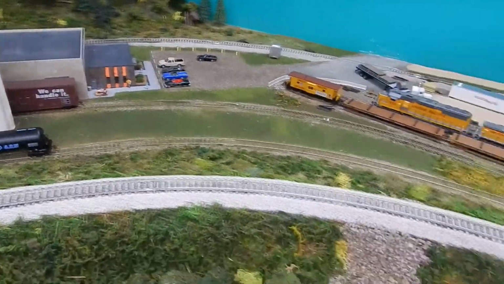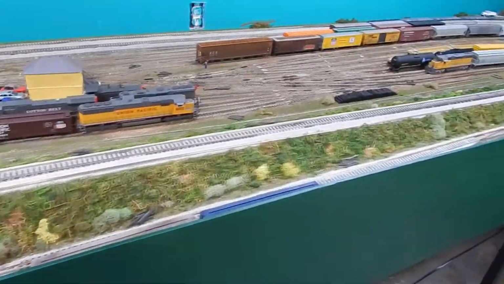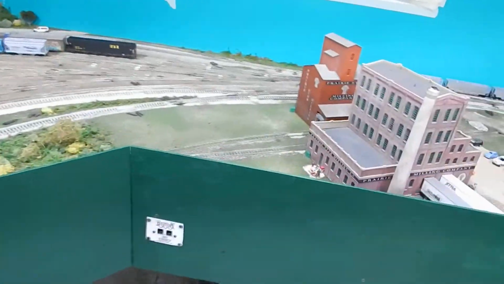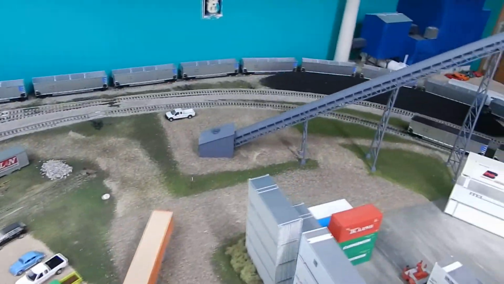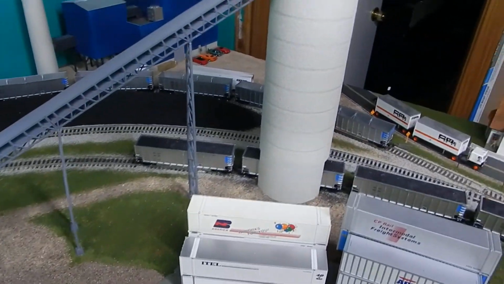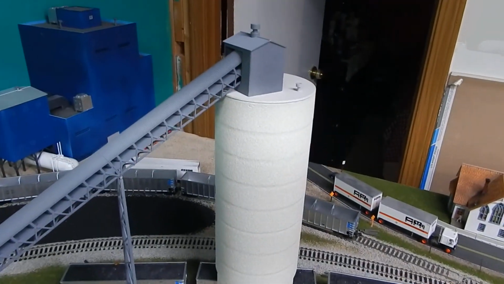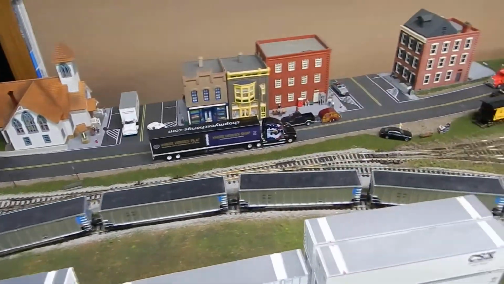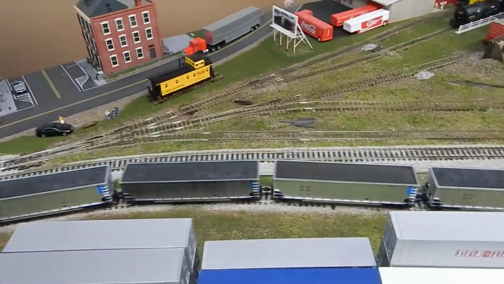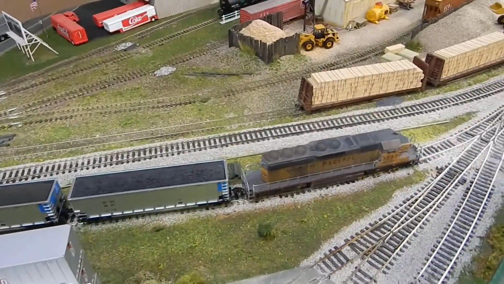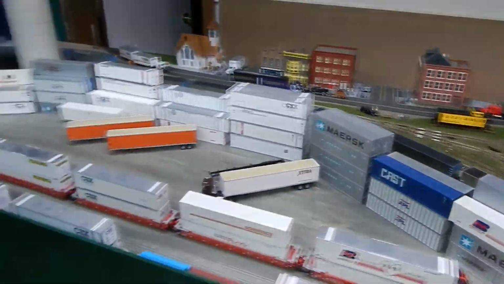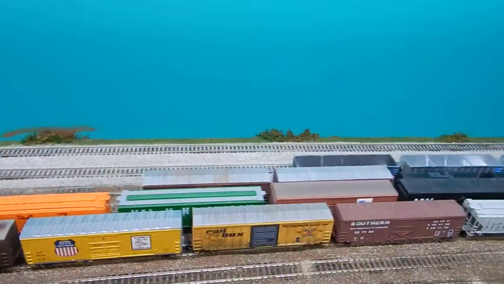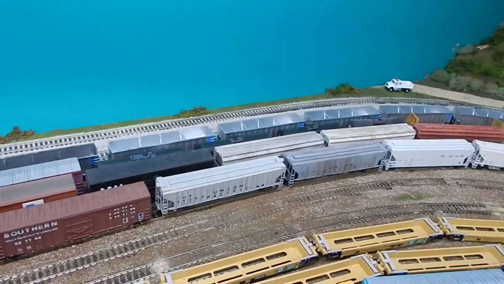Then I've got the other side, which we'll get to in just a second. We'll just keep going around, and I'll show you how things are tied in. I have the coaling facility, which fills up the coal cars, as you can see. That would be taken to the yard, where the yard is used like a staging yard.